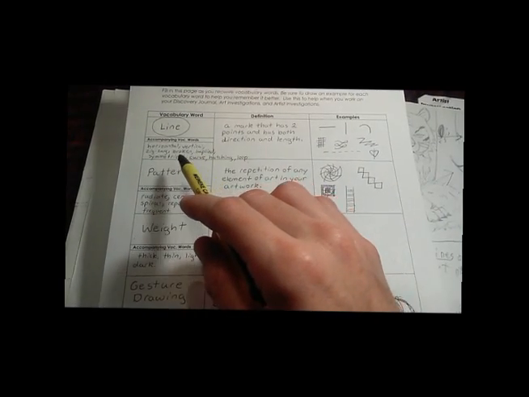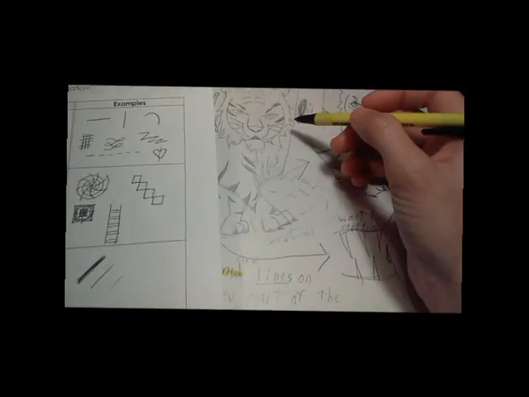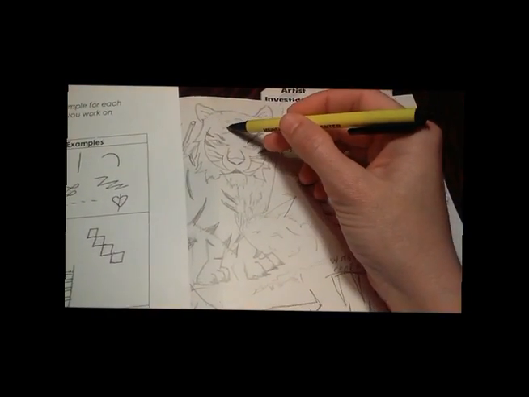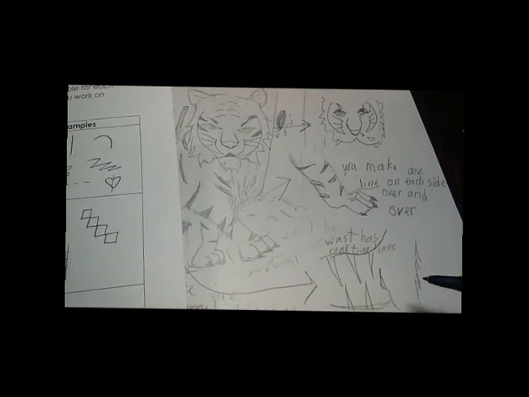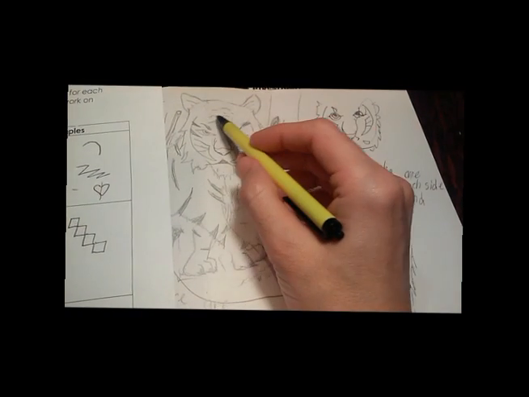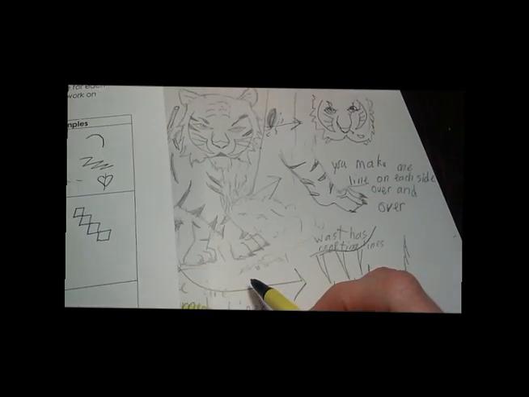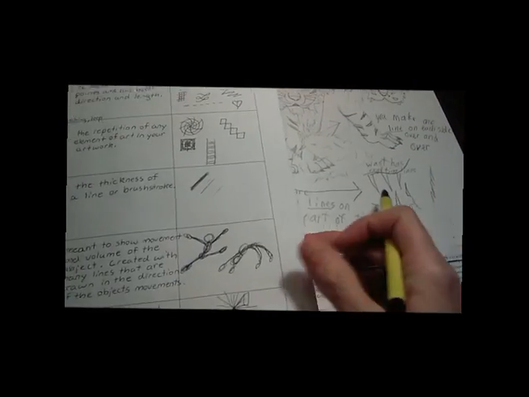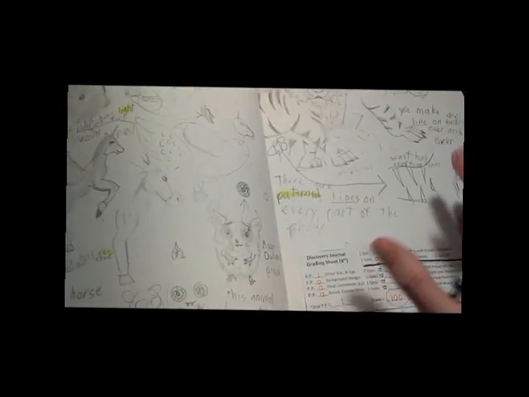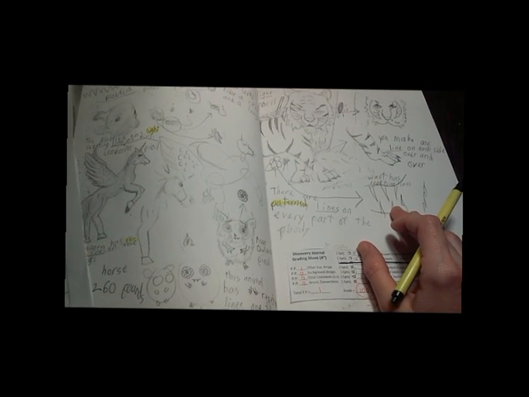We could use broken lines. Up here for the forehead, we have some broken lines because they have space in between them. And they're also slightly symmetrical. These lines are symmetrical, so we could say that. So there's lots of different places that we can use our vocabulary words.